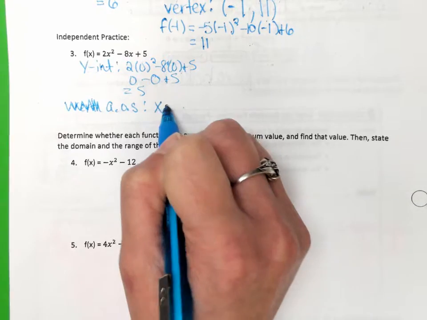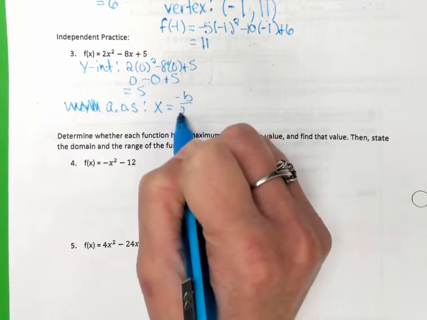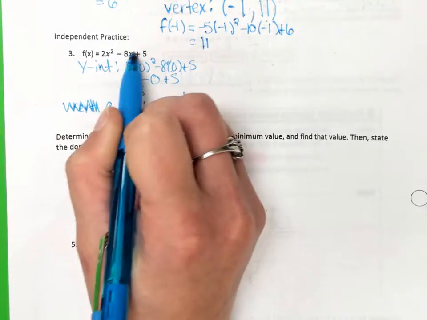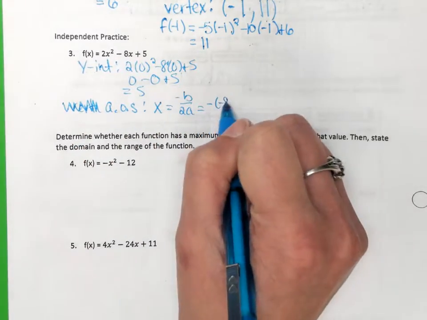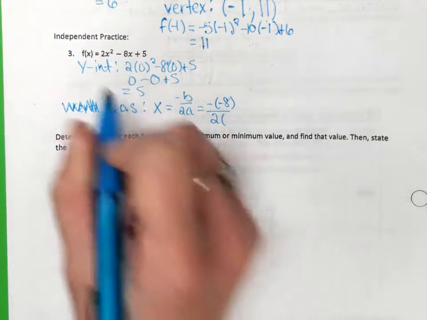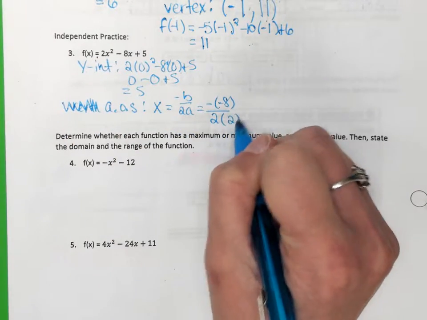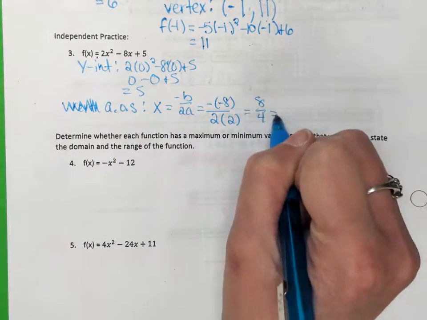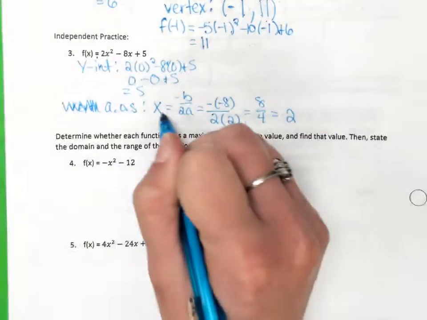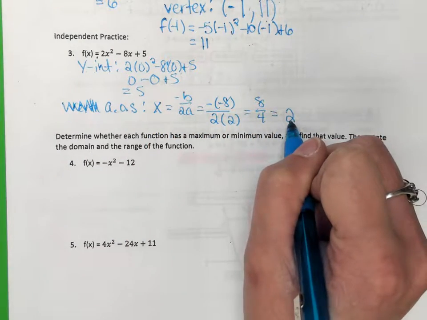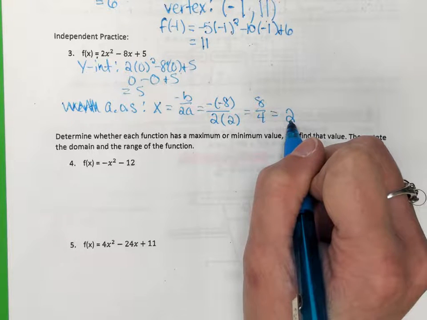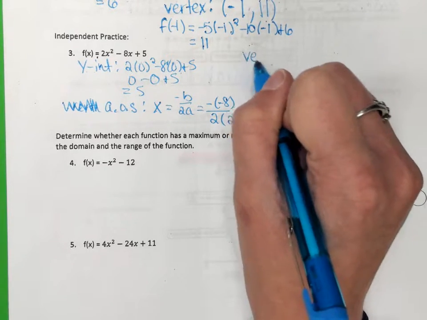All right, axis of symmetry is negative b over 2a. So, negative negative 8 over 2 times 2. So that's positive 8 over 4, which is 2. That means that at x equals 2, you have a vertical line, which is your axis of symmetry. Y'all okay?